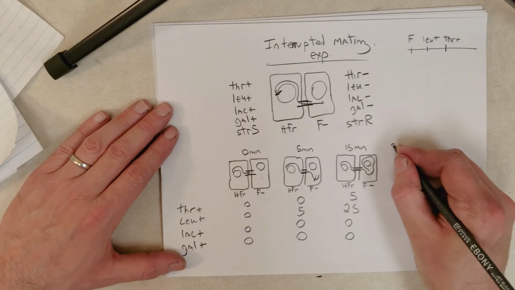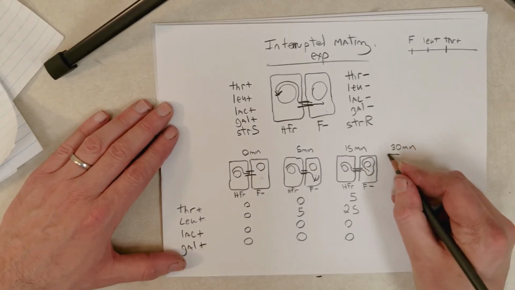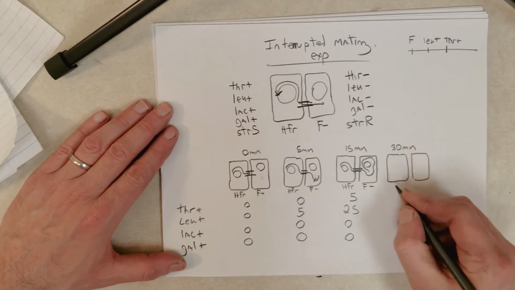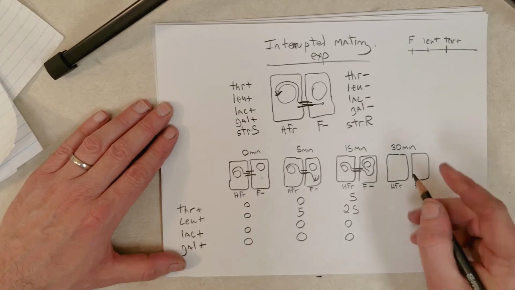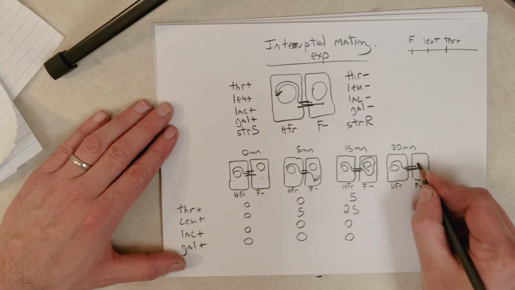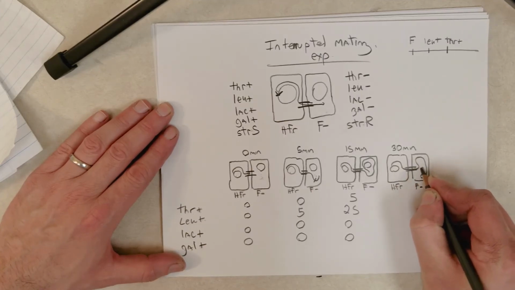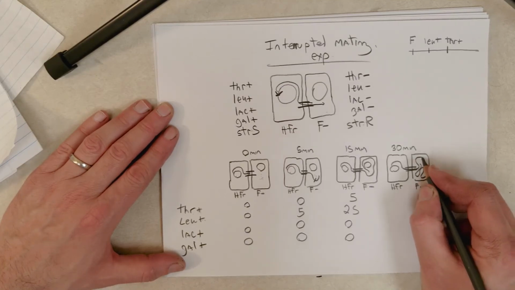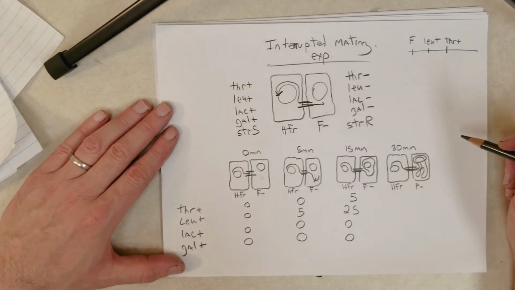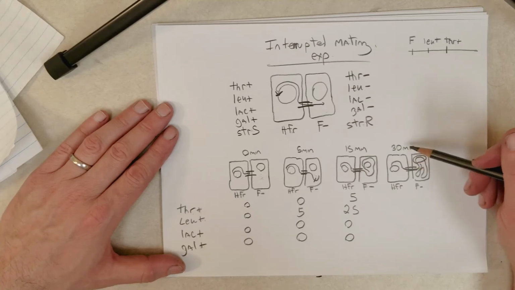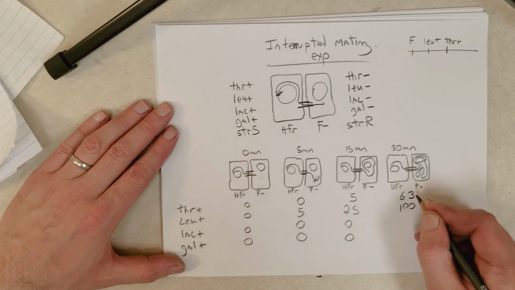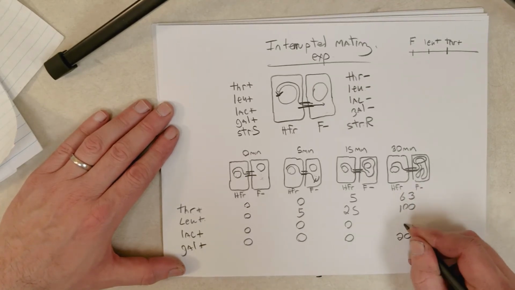Okay, so let's take a look at 30 minutes. And you can probably see where I'm going with this. Another one of these genes is probably going to have time to make it through into the cell before we interrupt the mating. And look, a lot of the chromosome has made it in, and here is the original chromosome over here. So we interrupt the mating here at 30 minutes. Now let's see, we have, say, 100 of these and 63 of these and 20 of these, but still 0 of these.